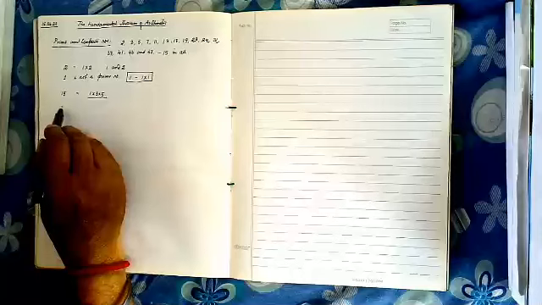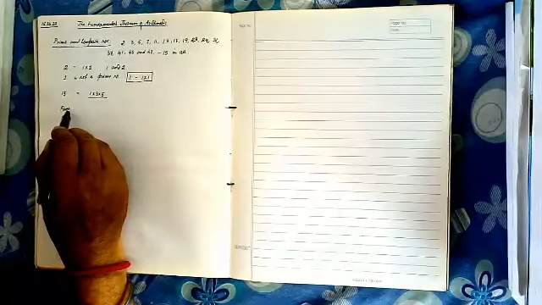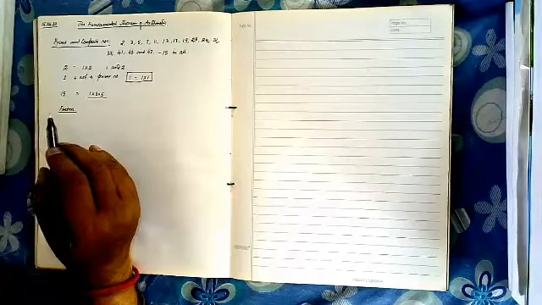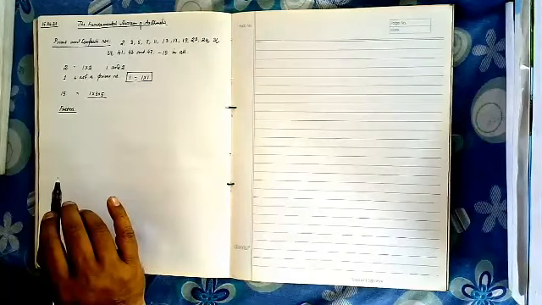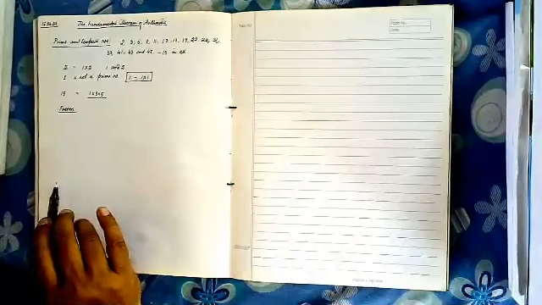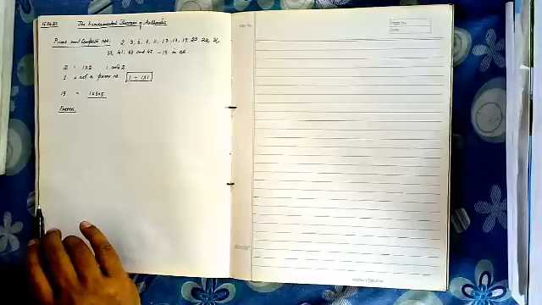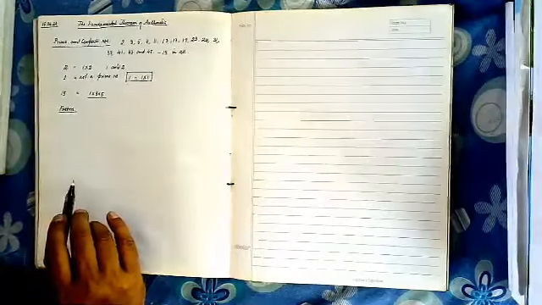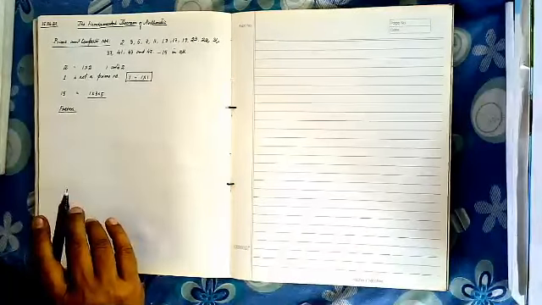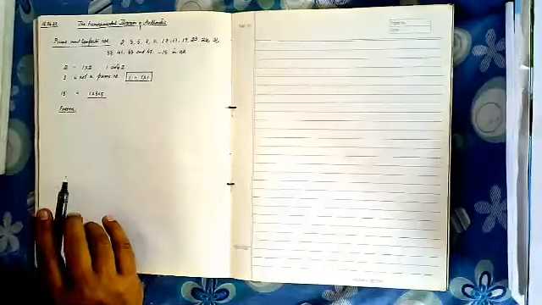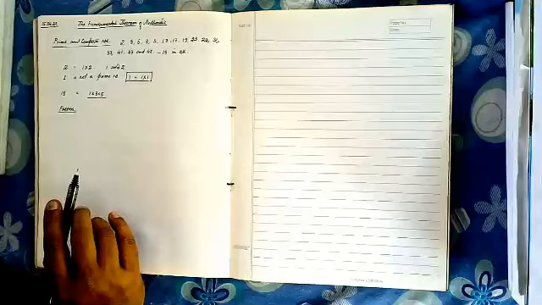Now factors and factor tree. Factors means whenever we represent a number as the product of two numbers, the two numbers are called the factors of the number. Suppose 15 is equal to 3 into 5. So 3 and 5 are the factors of 15.